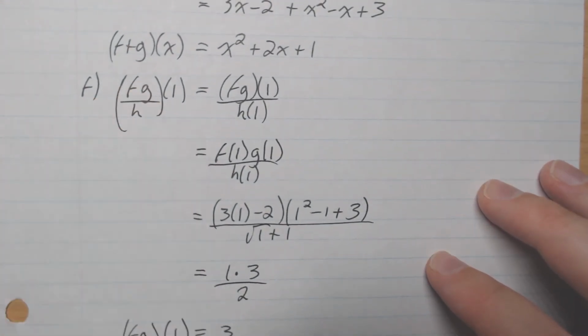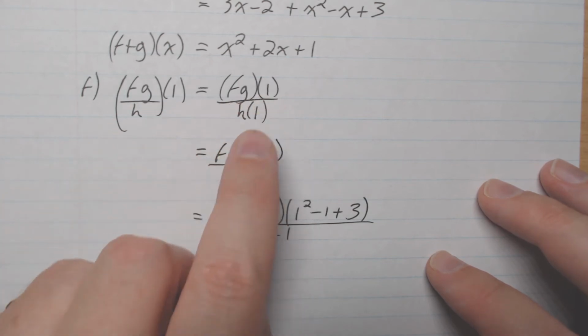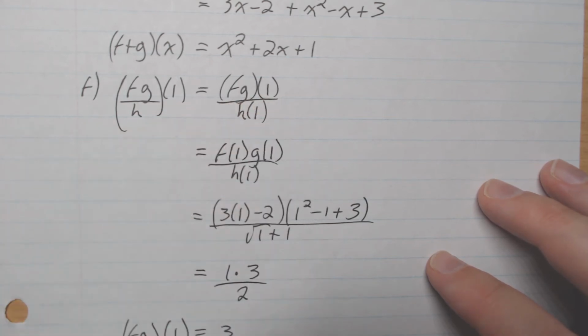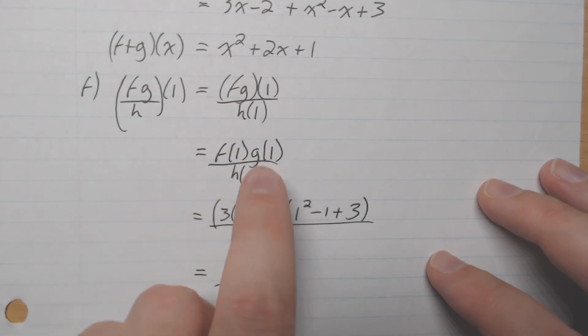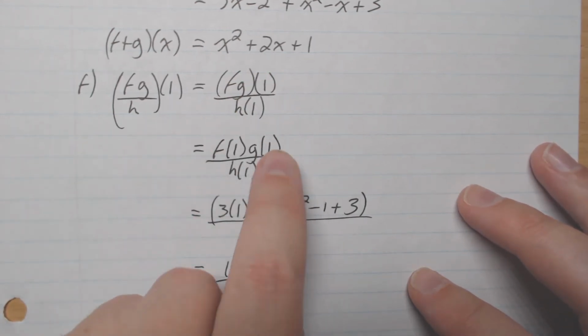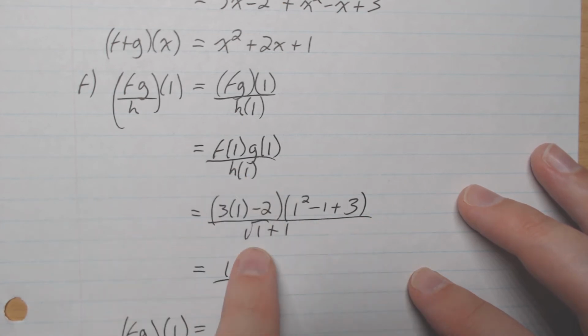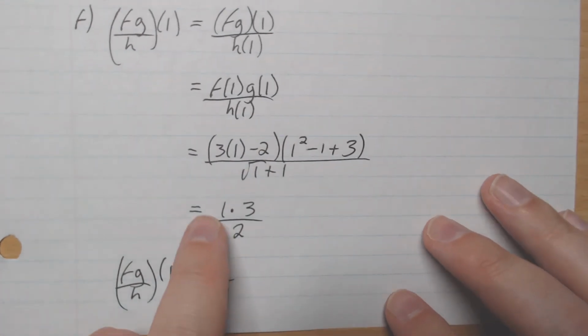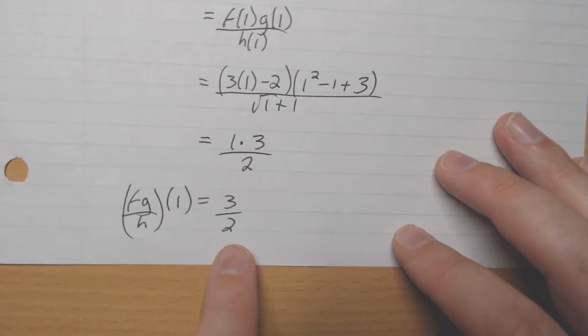fg over h of 1. So this is fg of 1 divided by h of 1, like that. And this is f of 1 times g of 1, like that. So we plug in f of 1 here, plug in g of 1 there, divided by h of 1 there. So this gives 1 times 3 over 2, which gives 3 over 2.